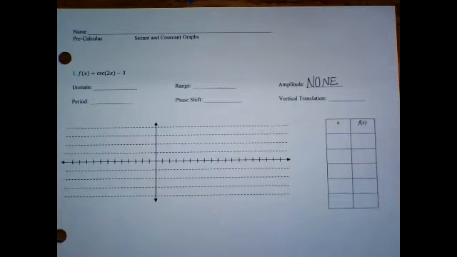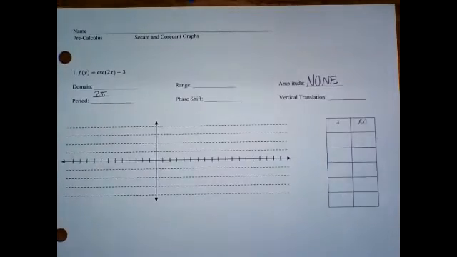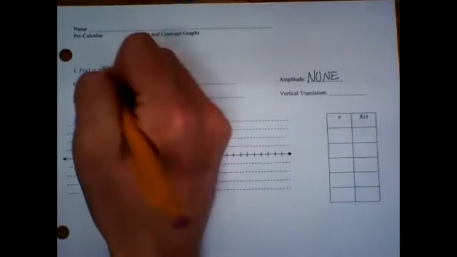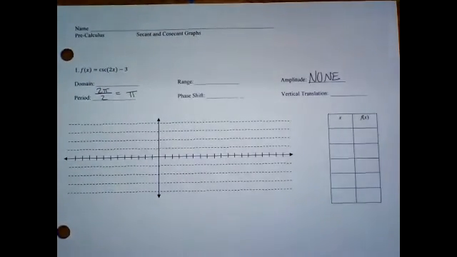Period is 2 pi over whatever's in front of the x. The process hasn't changed from sine and cosine. So it'll be 2 pi over what? 2. 2's cancel. It'll just be pi. I can show you the stretches and shrinks. Instead of 2 pi, we compressed it down to pi. Do you see how that works? Like we took it and squished it.